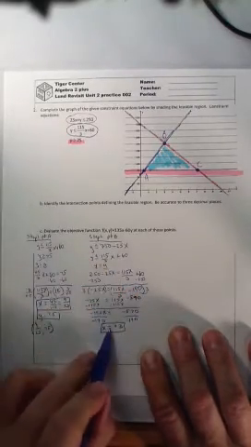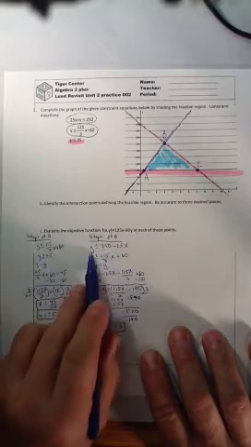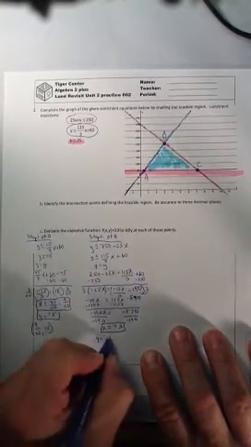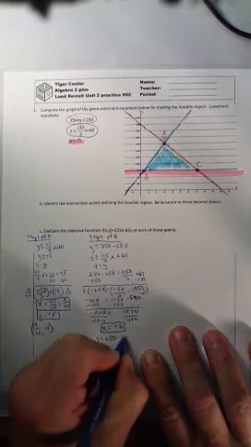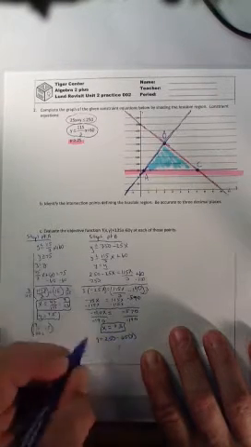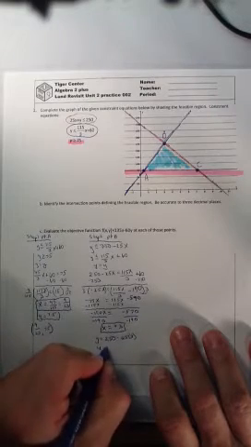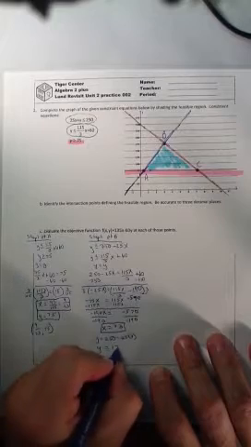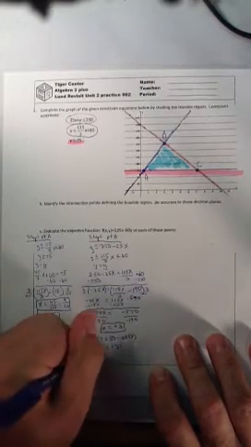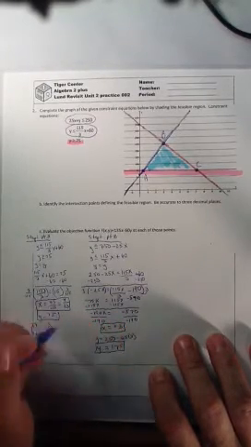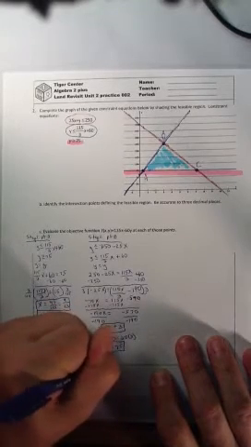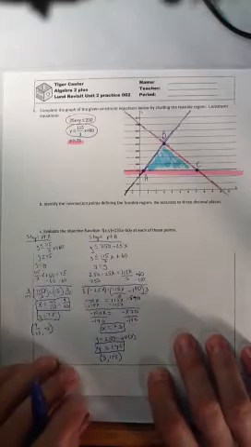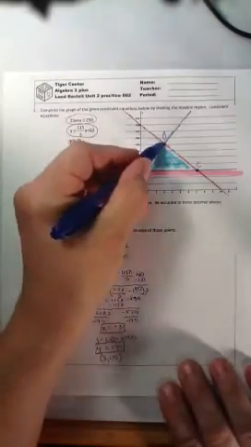Now that we found our x, we can plug it back into either of the equations to find a y. y equals 250 minus 25 times that 3. Y is going to equal 250 minus 75, or 175. Now that we have the x and the y, we can write it as a coordinate point, 3, 175. So we found our point B.